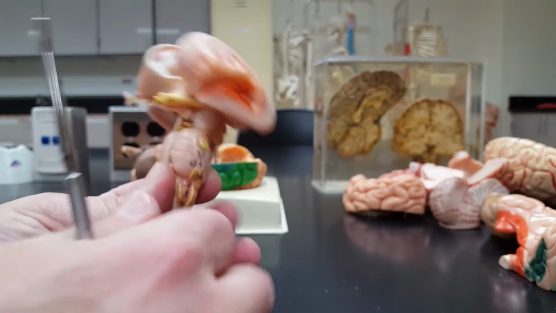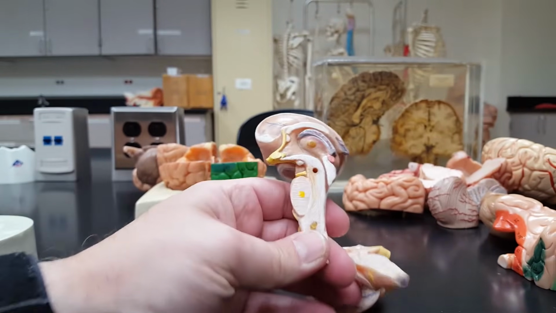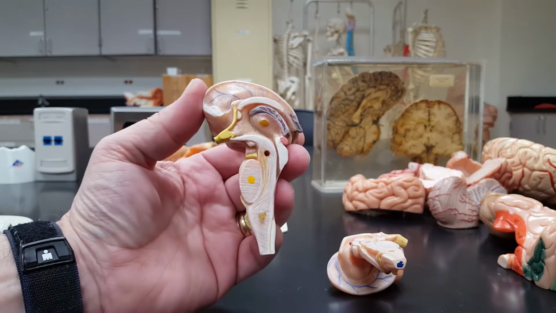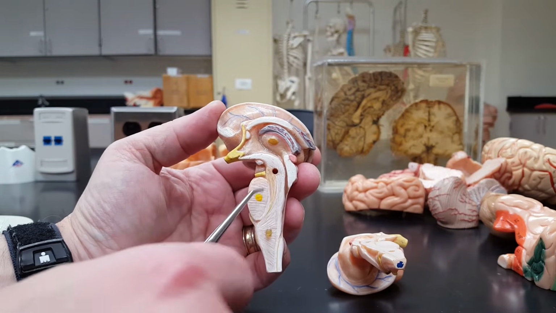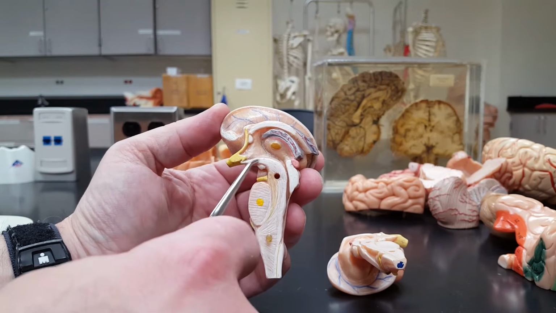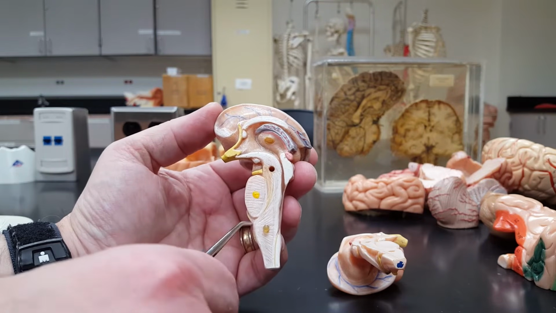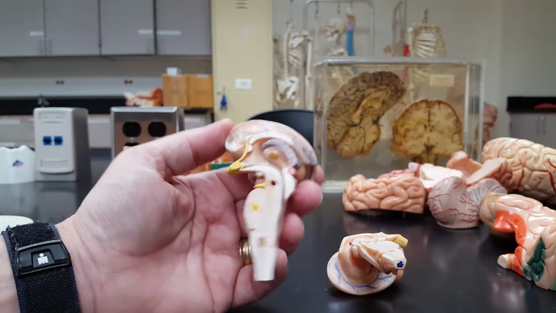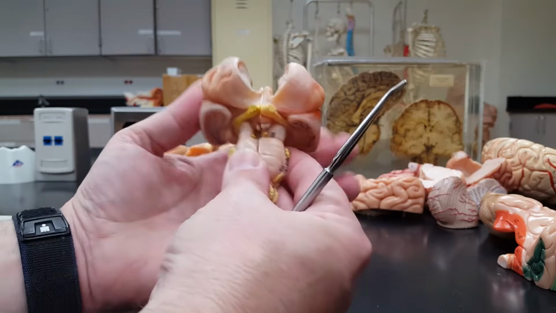It's got some thalamus up here too, but we haven't got there yet. So let me pull this apart. And I don't mean to beat a dead brain, but medulla, pons, midbrain right here. So now we're talking about the pons, this second bulge as we go up into the brain.